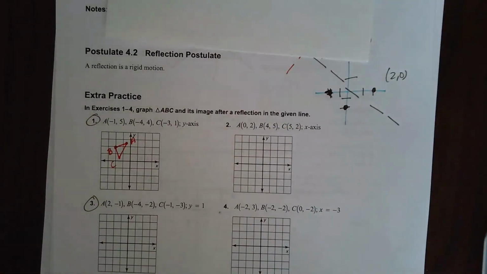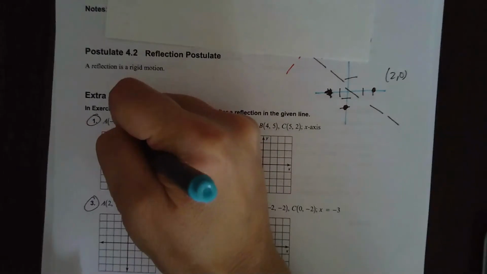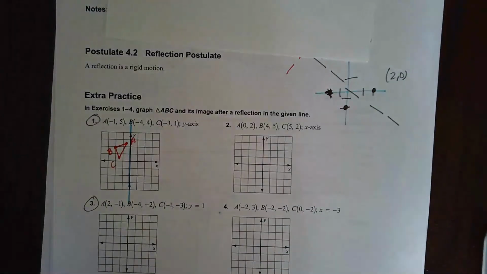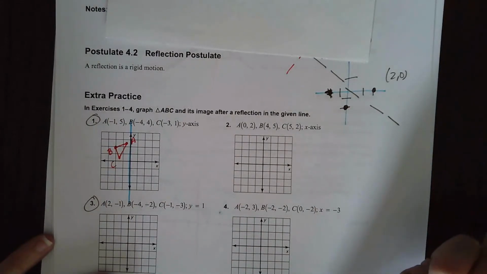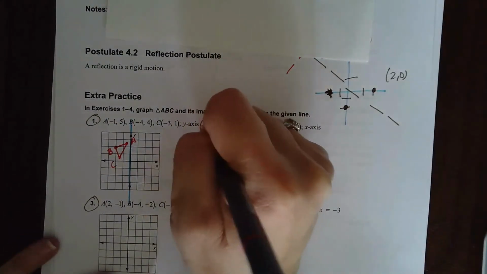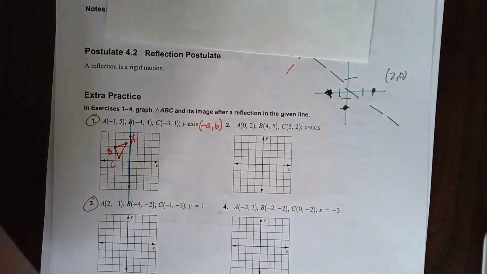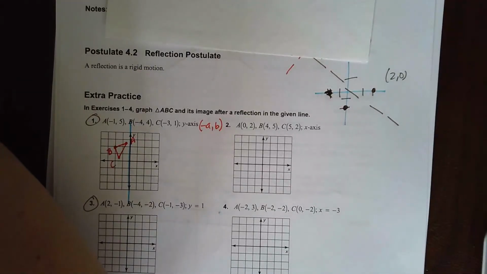Now you can follow the rule, okay? I'm just going to highlight the y-axis here. You can go ahead and use the rule if you want, and I'll show you both ways. So the y-axis rule, if you remember, was -a, b. So you can do it that way, or you can do it graphically. Personally, when it's a horizontal or vertical line, I think it's actually easier to do it graphically.